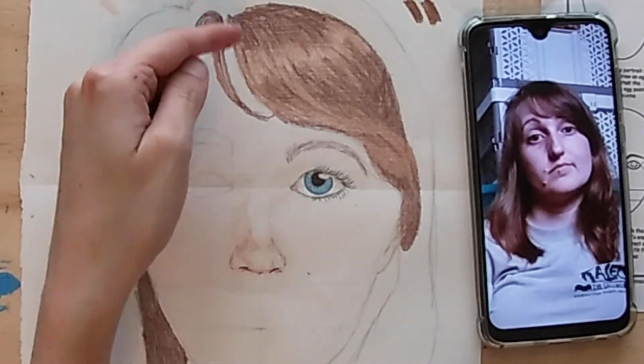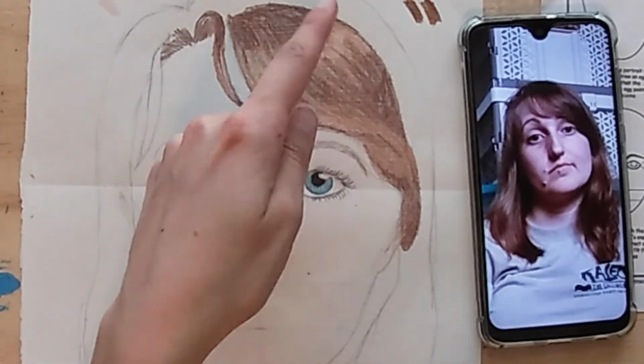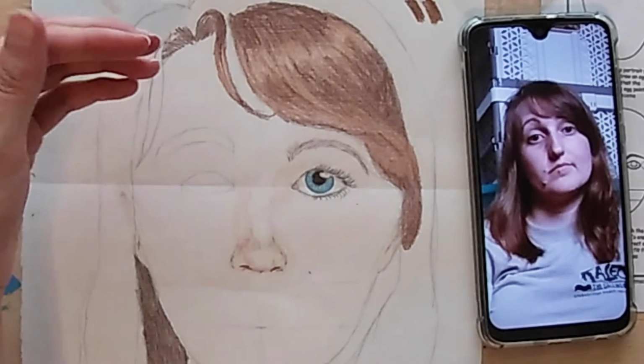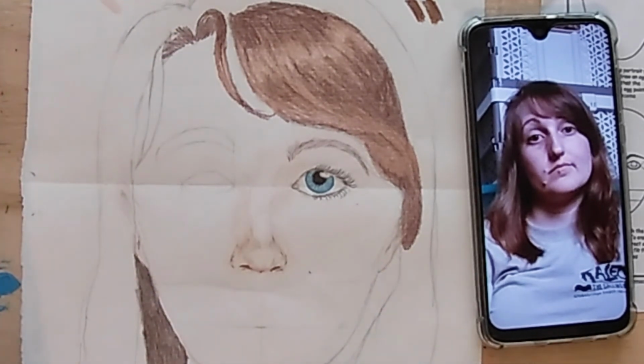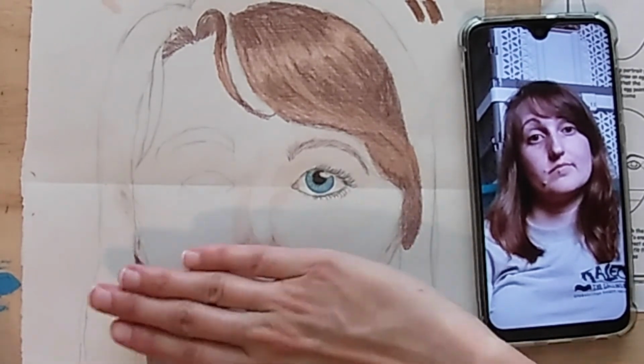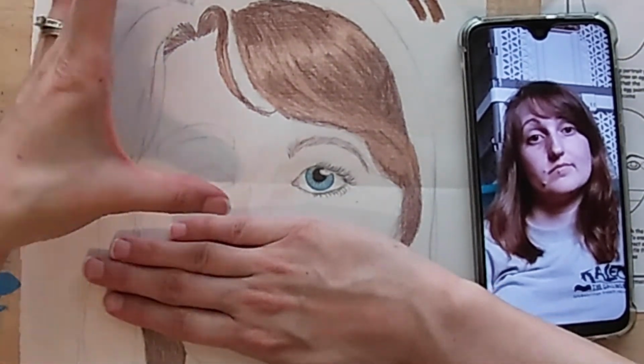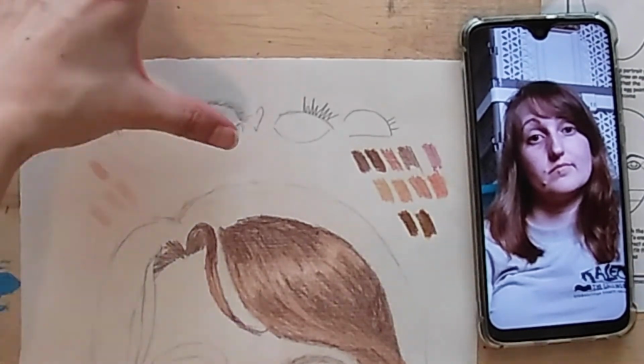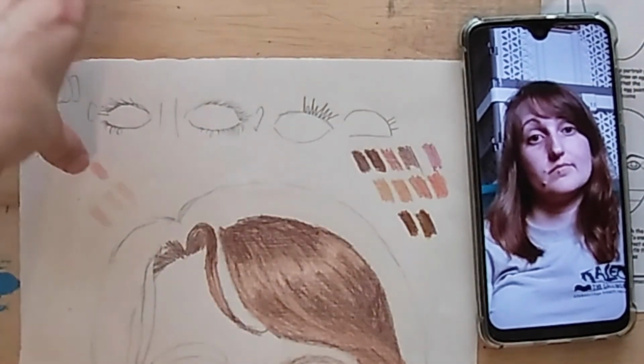And then I'm glad I practiced my hair, got an idea for how the colors are going to work, how to blend them together. But the next step is really just to trace the top half of my head here onto my new paper, and to put my encouraging quote at the top.